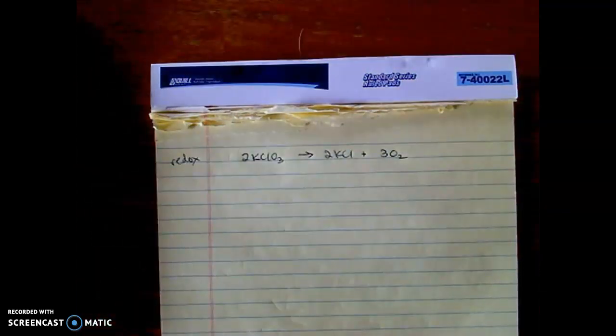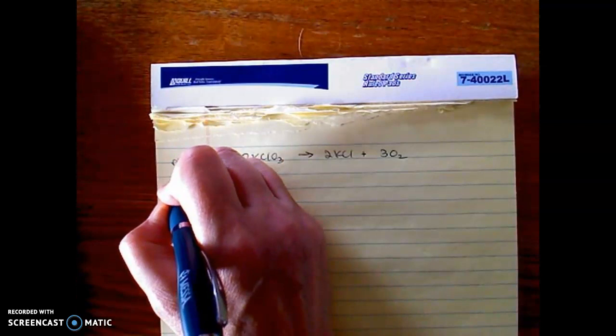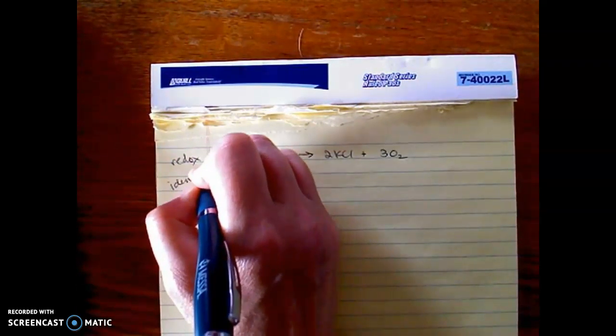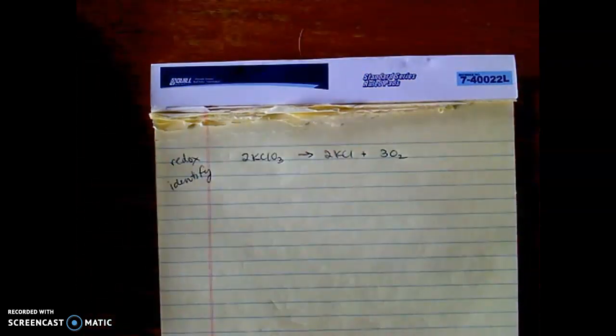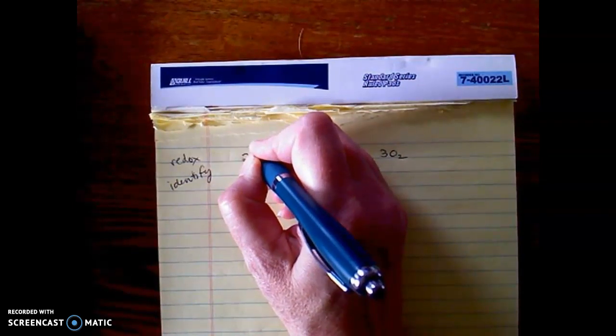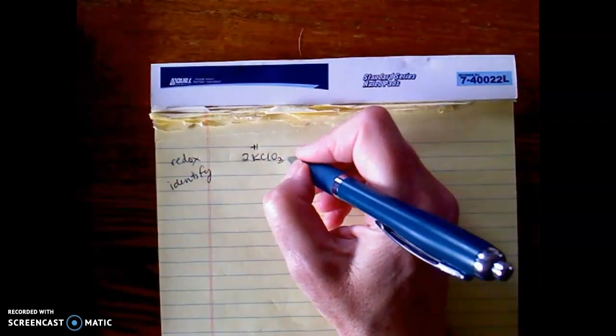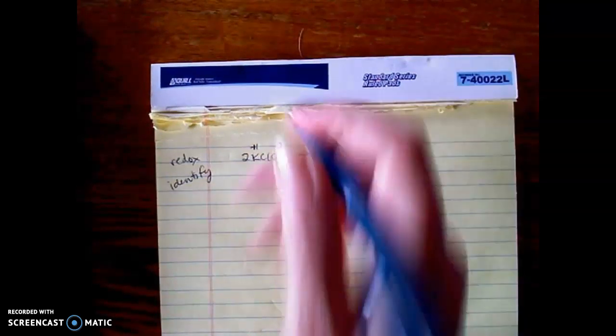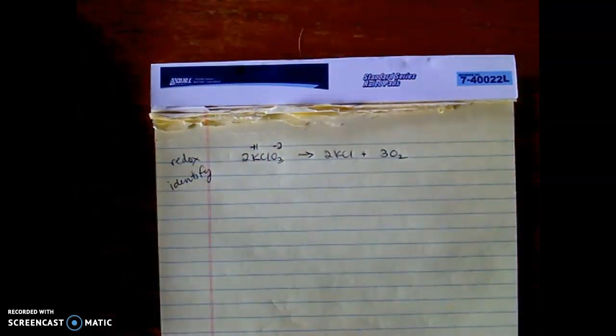But what I need you to do is identify the oxidizing agent, the reducing agent, what substance is being oxidized and which one is being reduced. So you're going to have to go through and check their charges. Potassium is in group 1. It's always a +1. Oxygen likes to be a -2. So the tricky one is going to be figuring out what the chlorine is going to be.